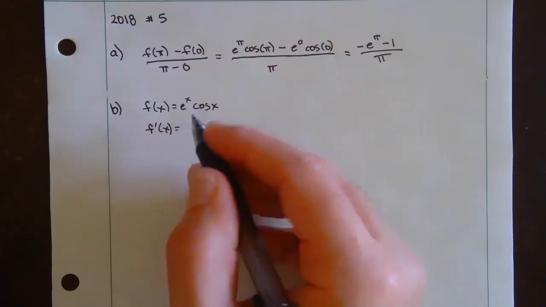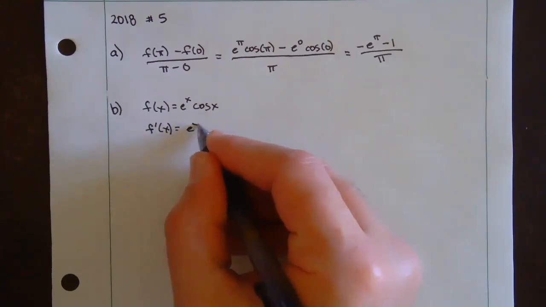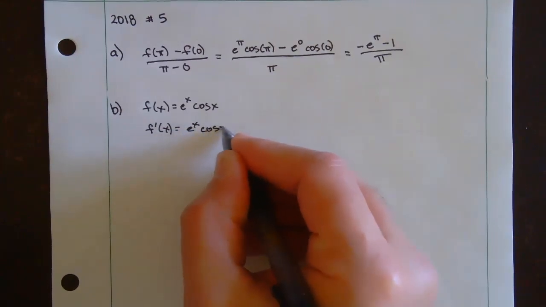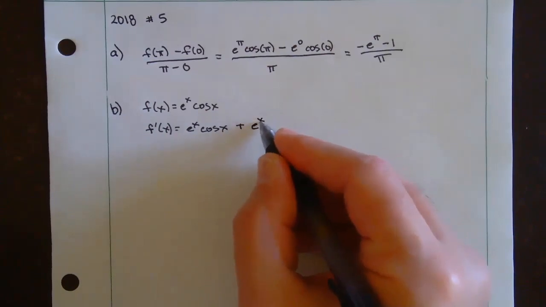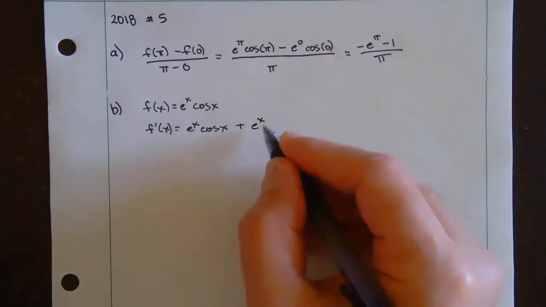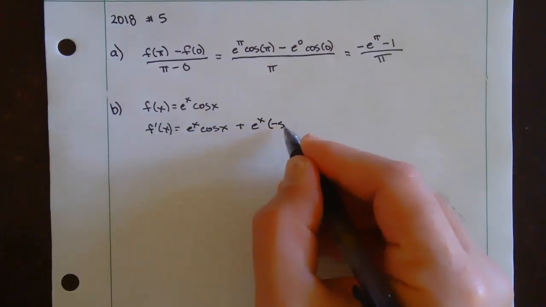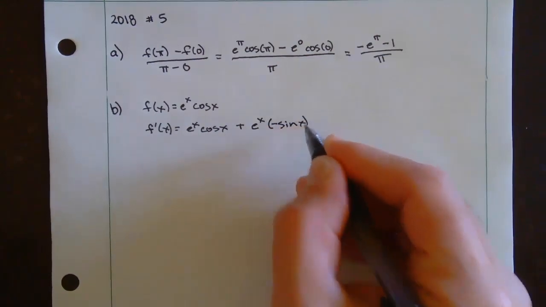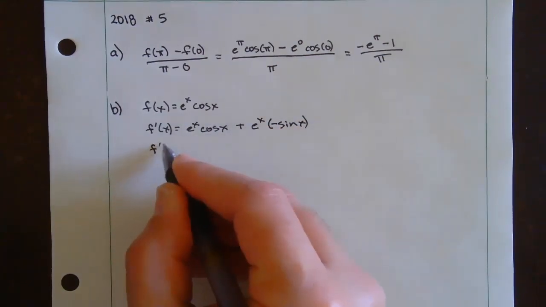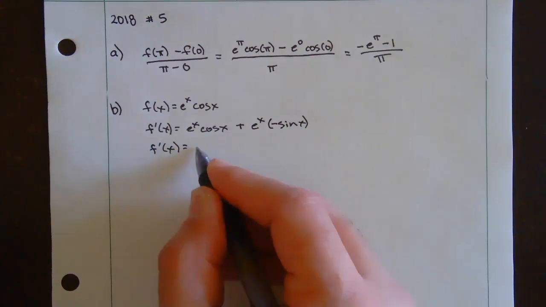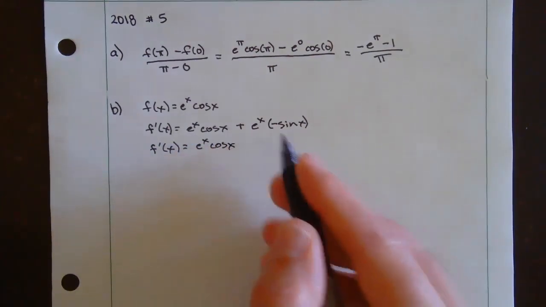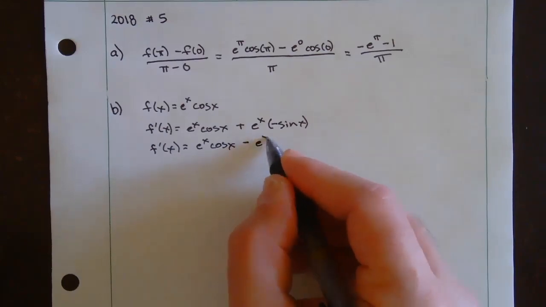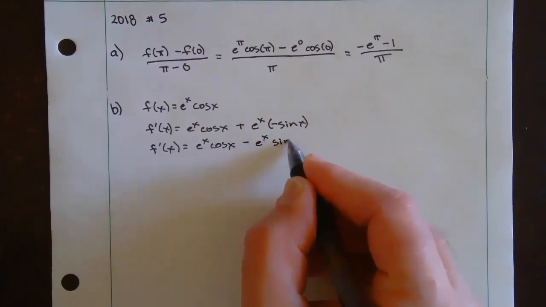So the derivative of e to the x is e to the x times cosine of x, and then plus e to the x times the derivative of cosine x, which is negative sine x. Okay, so then that would mean f prime of x is equal to e to the x cosine x. I'm just going to clean this up a little bit. And this would be minus e to the x sine x.